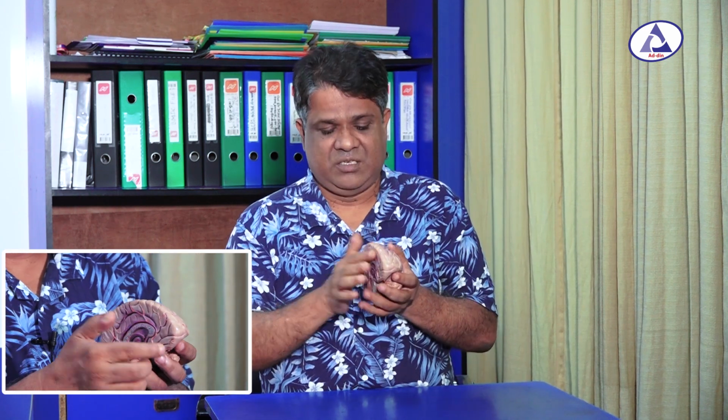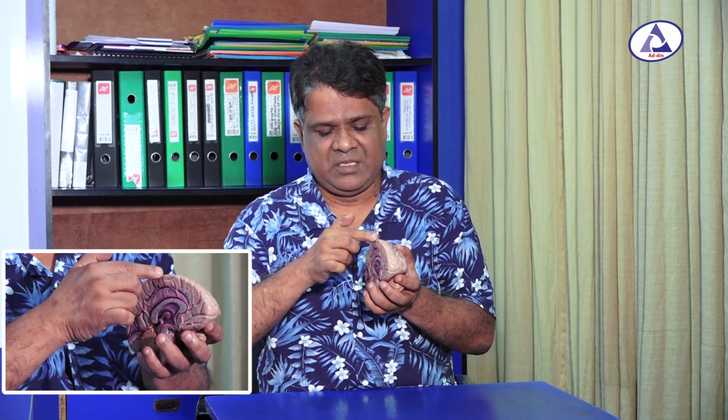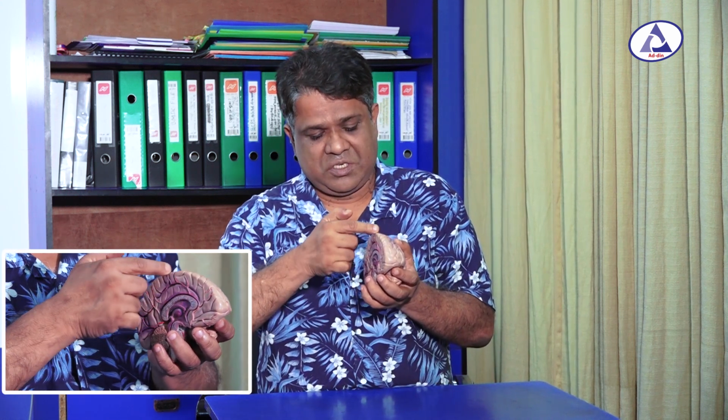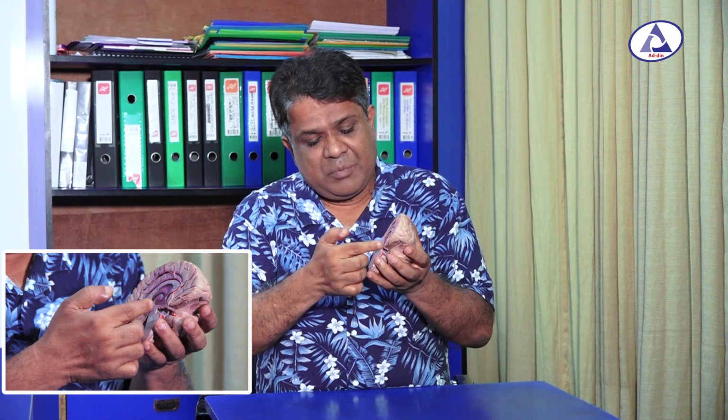The borders: the superomedial border is here. I am tracing with my finger. This one is the superomedial border, right? So I am showing here, this is the lateral border, and this one is the inferomedial border. So inferolateral border, inferomedial border, and superomedial border. So three borders are here.